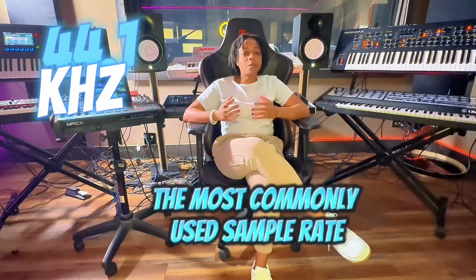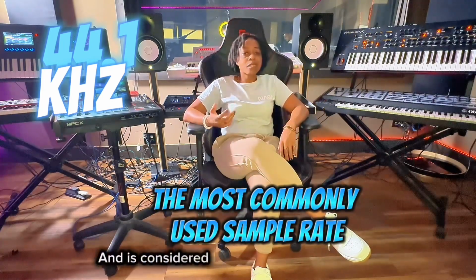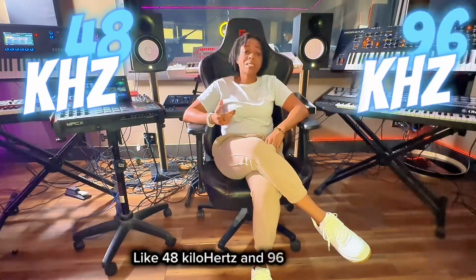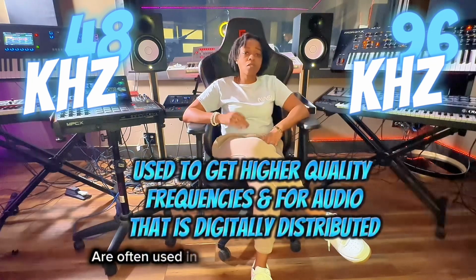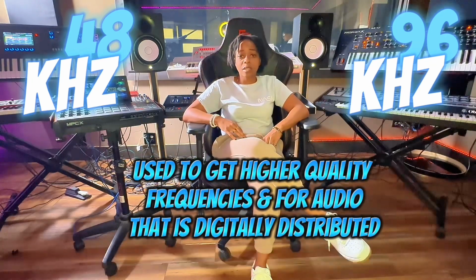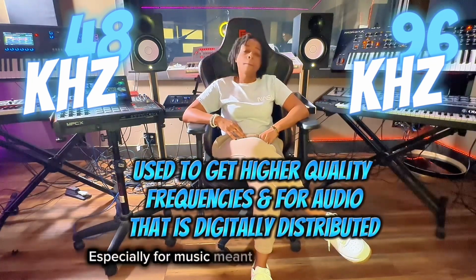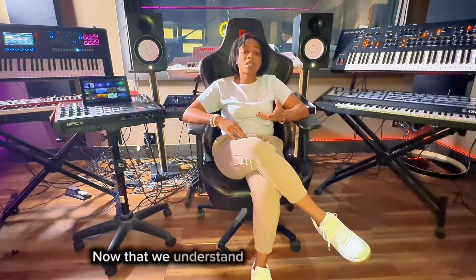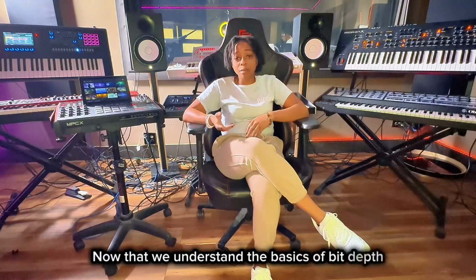44.1 is the most commonly used sample rate and is considered the standard for audio CDs. Higher sample rates like 48 kHz and 96 kHz are often used in professional audio production, especially for music meant for digital distribution. So now that we understand the basics of bit depth and sample rate, let's answer the important question.